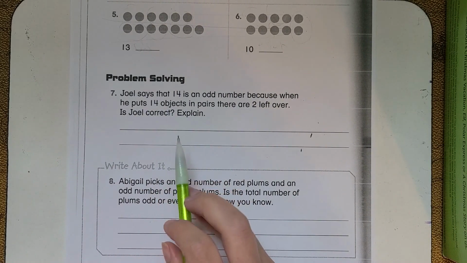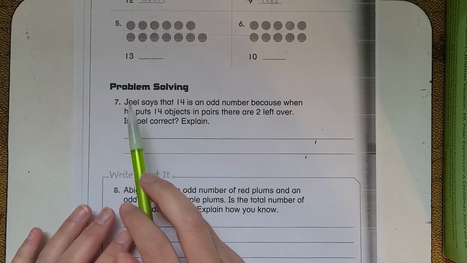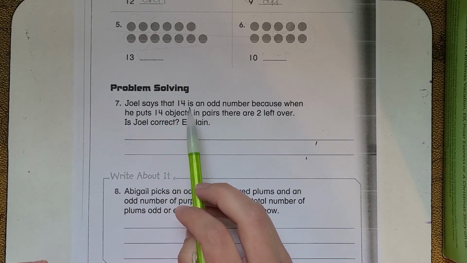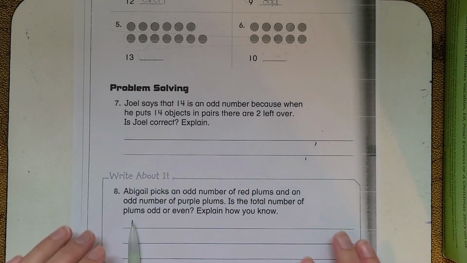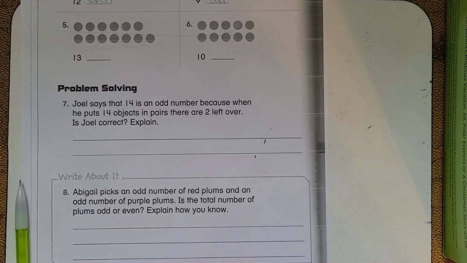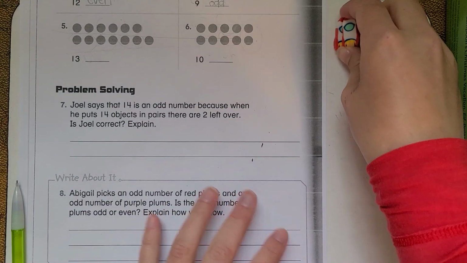I'm going to come down to this word problem right here. It says Joel says that 14 is an odd number because when he puts 14 objects into pairs, there are 2 left over. Is Joel correct? So let's model that problem with our rocket ships. So he has 14 objects. So let's put 14 objects in pairs.